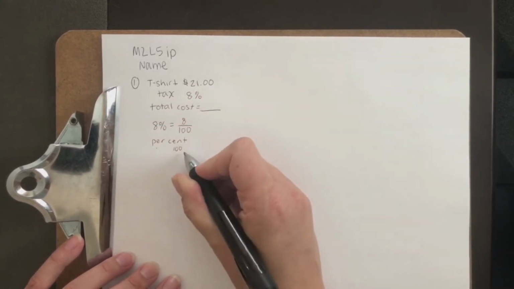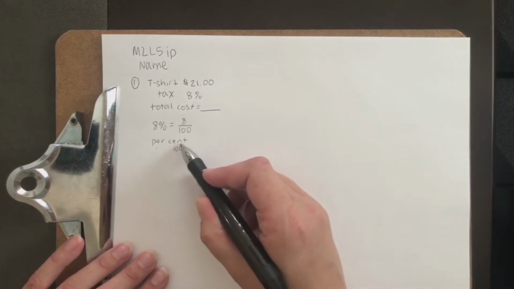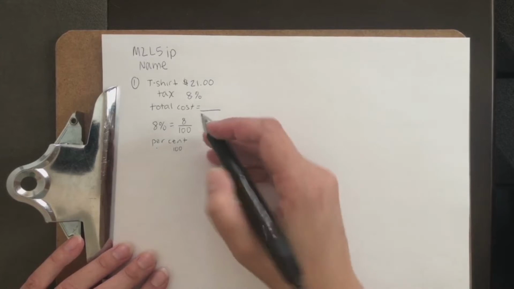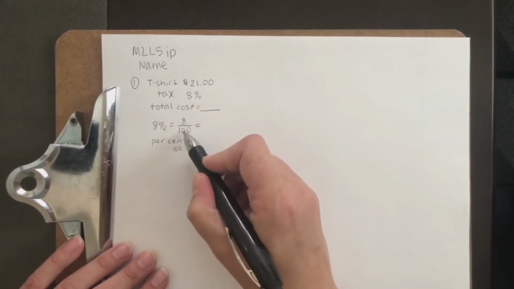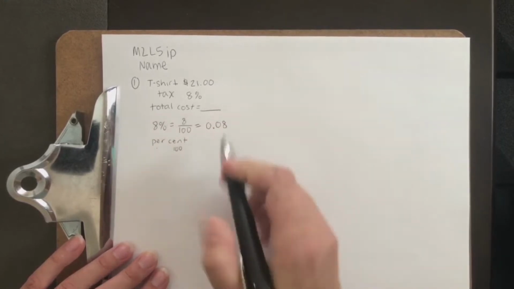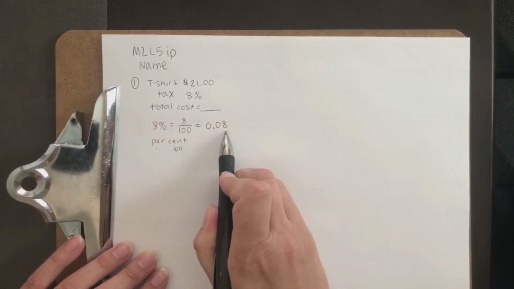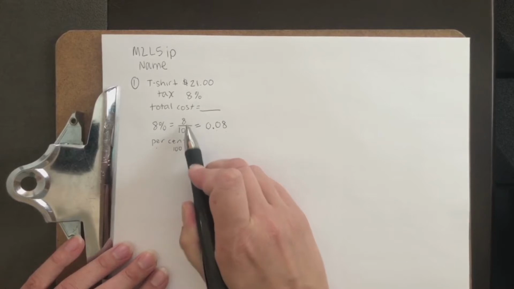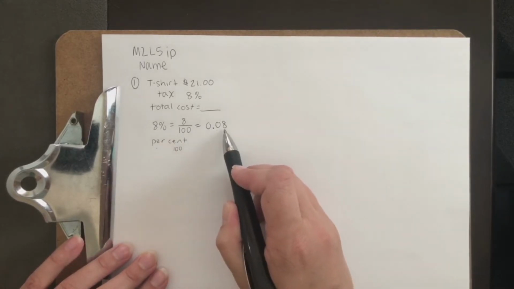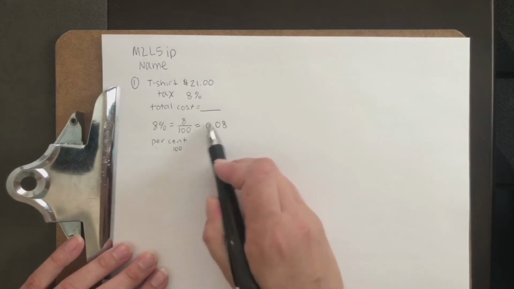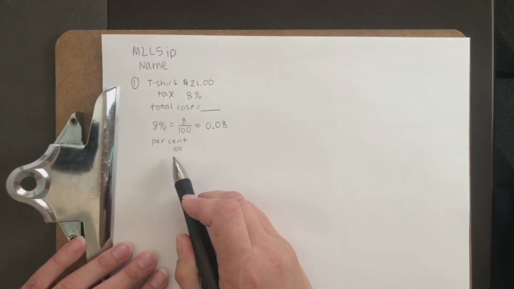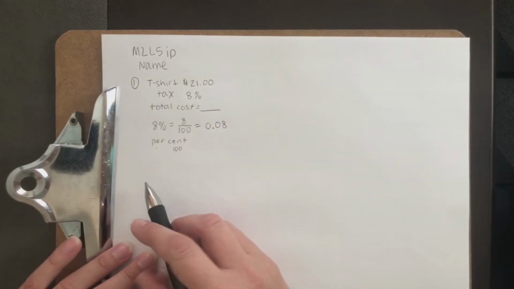Cent is 100. Remember that 1 cent is a penny and there's 100 pennies in a dollar. So this 8/100ths is also 0.08. Remember, this is the tenths place and the hundredths place. 8/100ths is 0.08. So the easiest way to do this is to use the decimal form of the percent and multiply it by the cost of the item.